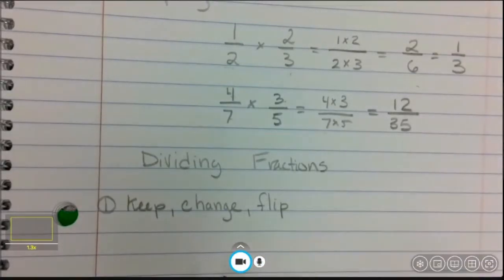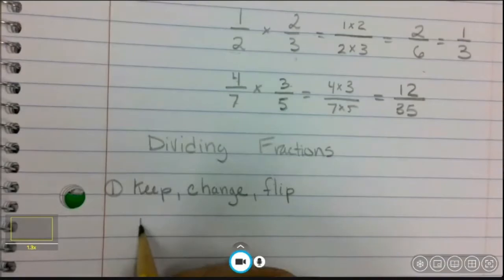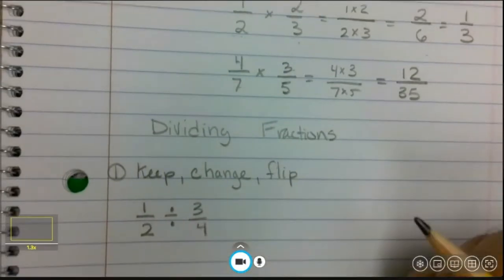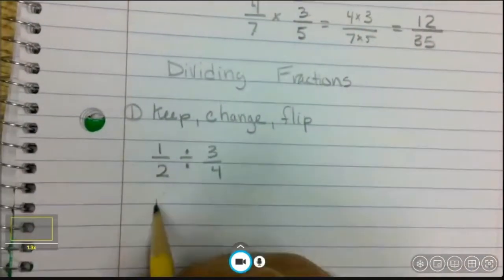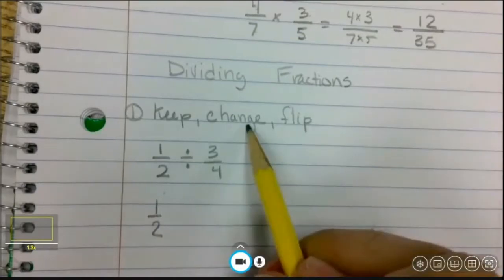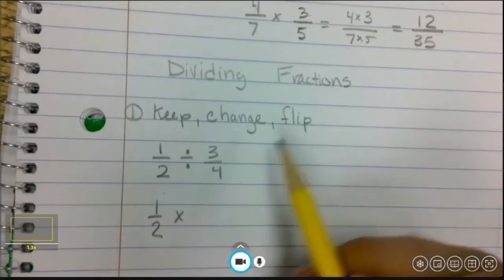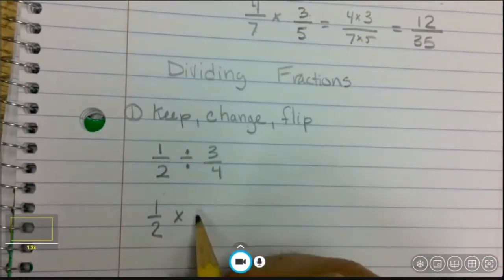And what that means is if we have 1/2 divided by 3/4, what we'll do now is we'll keep the first fraction the same. So we're going to go ahead and write down 1/2. We're going to change our operation from division to multiplication, and then we're going to flip the second fraction, right? We're going to write the reciprocal down. So flip that over. And then we follow those same 3 steps.